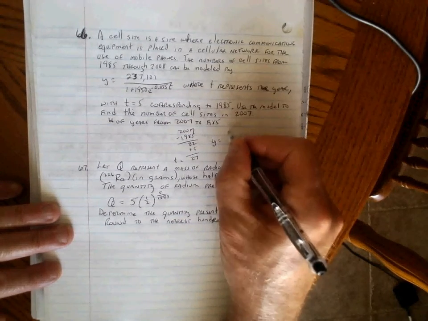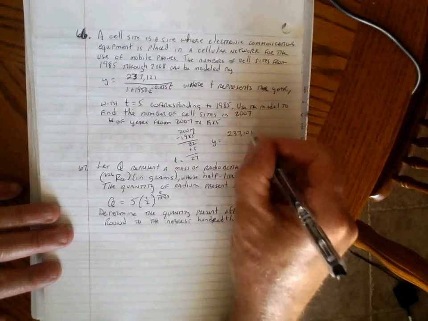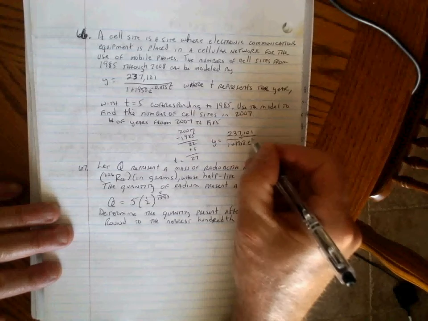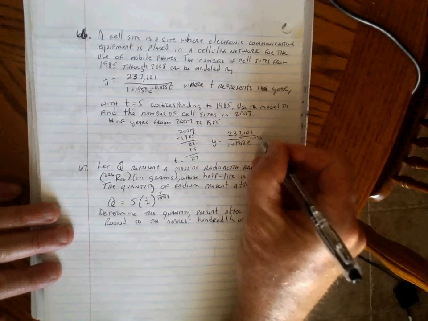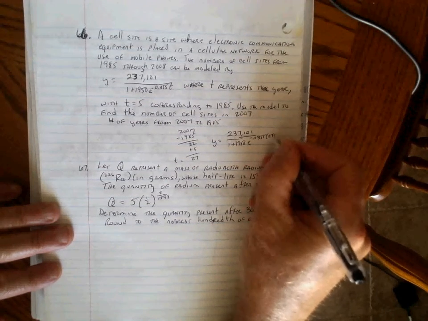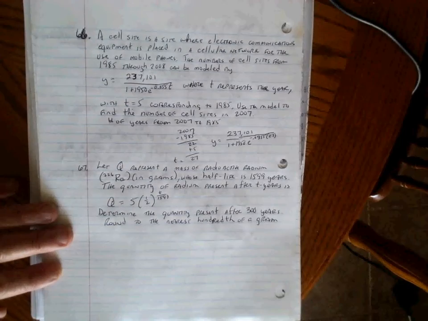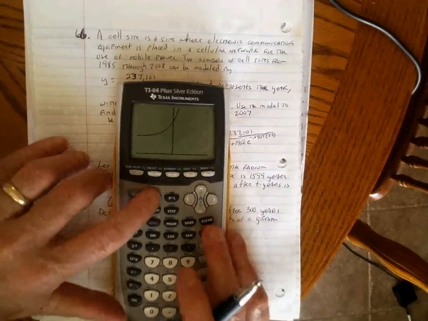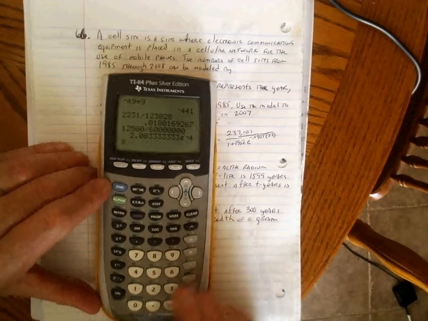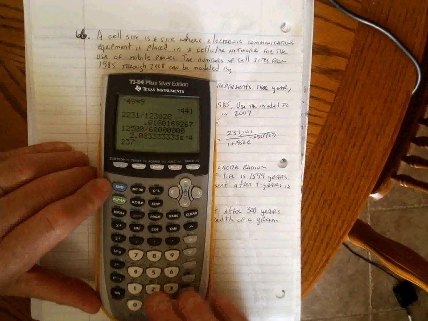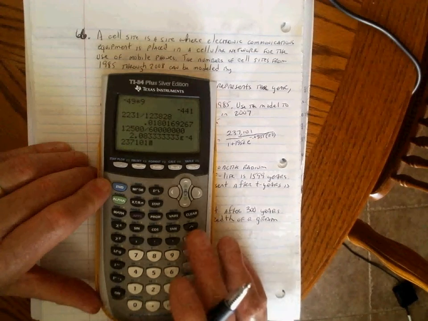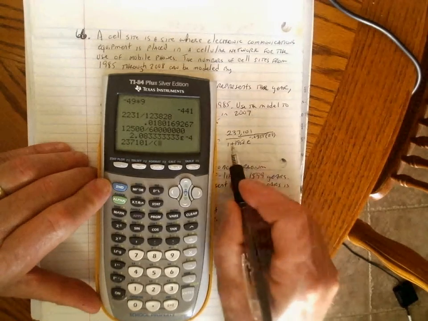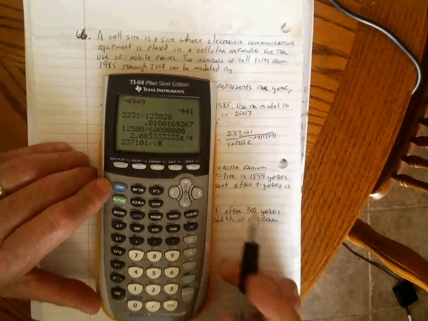So we have 237,101 over 1 plus 1950 times e to the negative 0.355 times 27. We're going to enter that in the calculator. Go back to the main screen, and we're going to enter 237,101 divided by, now we're going to put this in parentheses because we have stuff tied together with addition in there. So we're going to put the denominator in parentheses.